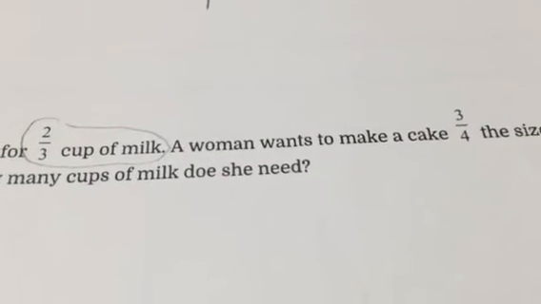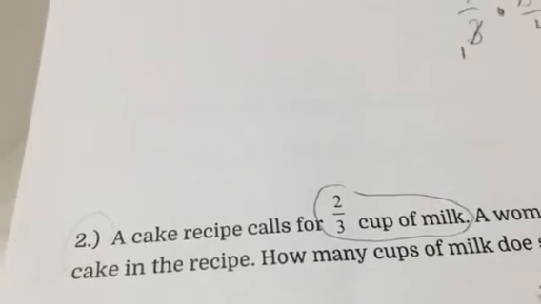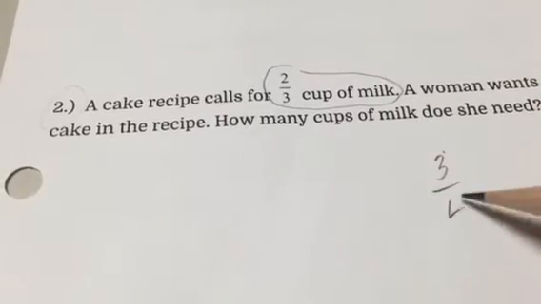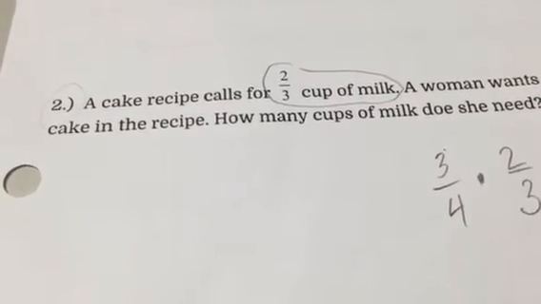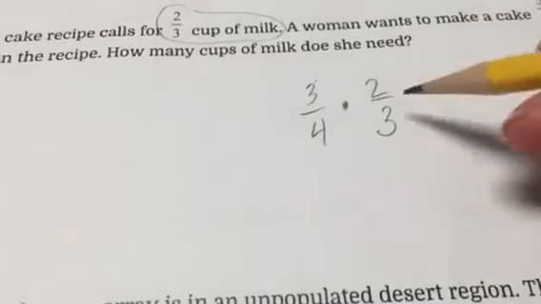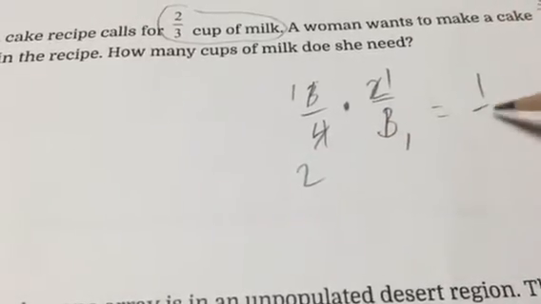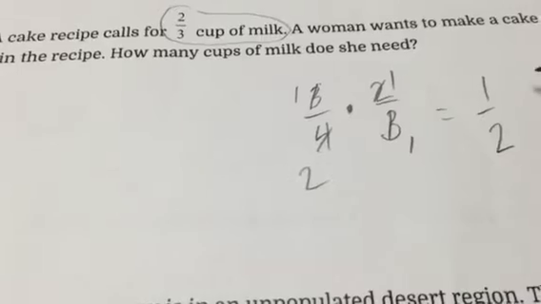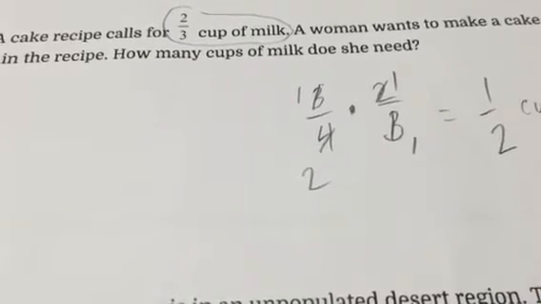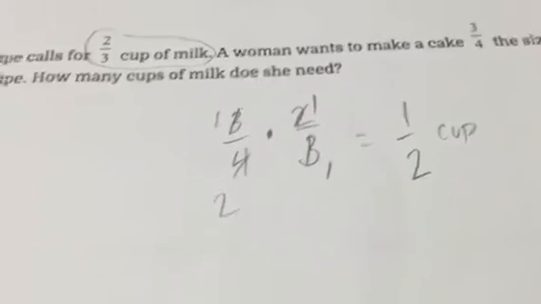So since I'm doing part of a part, I'm also going to multiply these. So I'm going to do 3/4 of 2/3 to find out how much I would need for just 3/4 of a cake. So I reduce on the diagonal and I get 1/2. I'm only going to use 1/2 cup of milk if I'm making 3/4 of a cake. All right, let's see. I'll have you try number 3 by yourself.